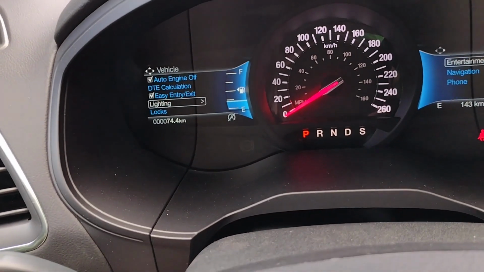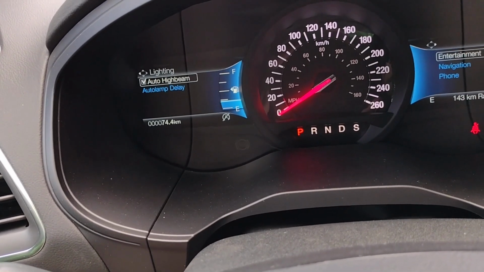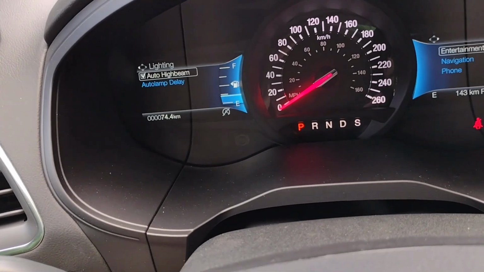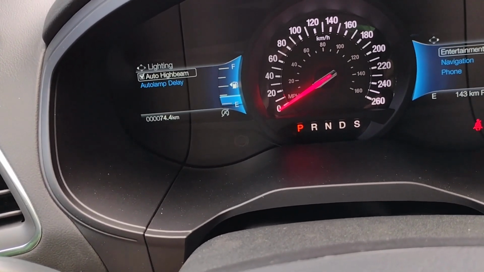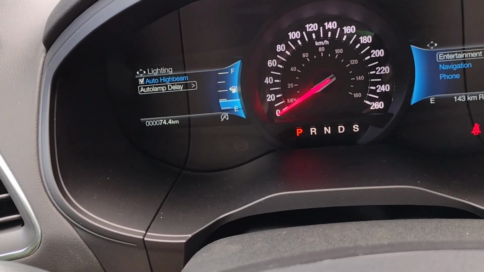When we go down, we go to lighting. Automatic high beams. So at night time, it can drive with the high beams on until it detects another vehicle, in which case the lights will go down to regular.